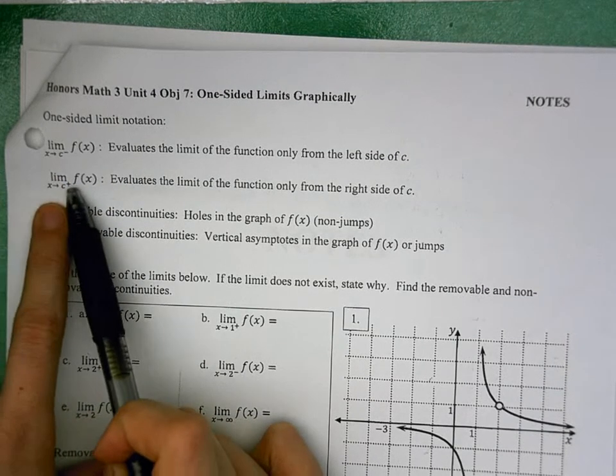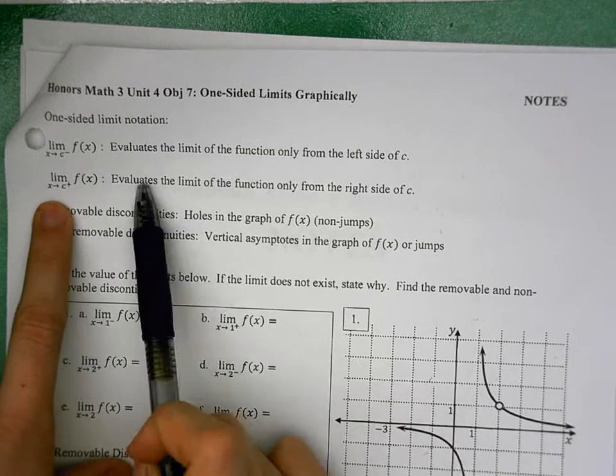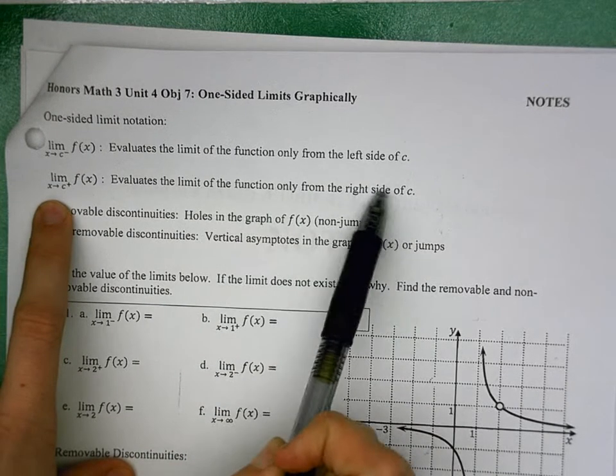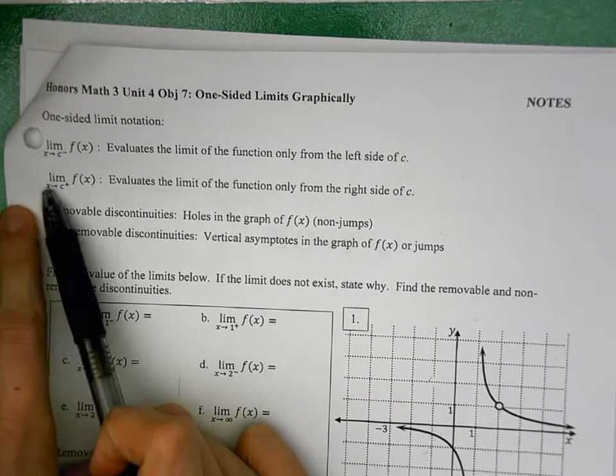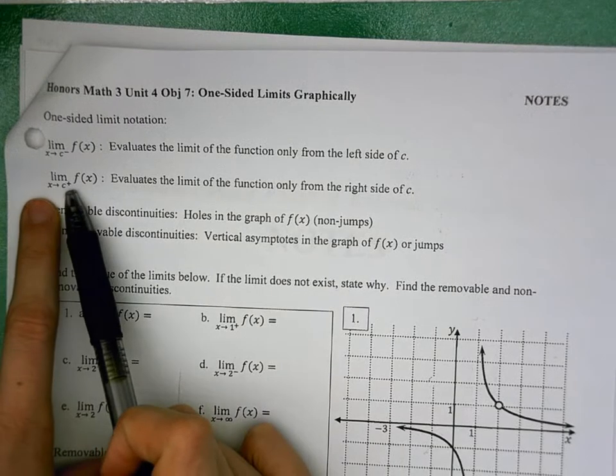Versus the limit as x approaches c with this little positive sign, this evaluates the limit of the function only from the right side of c. So this is the limit as x approaches c from the right.